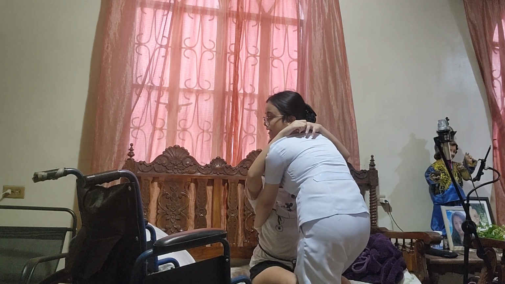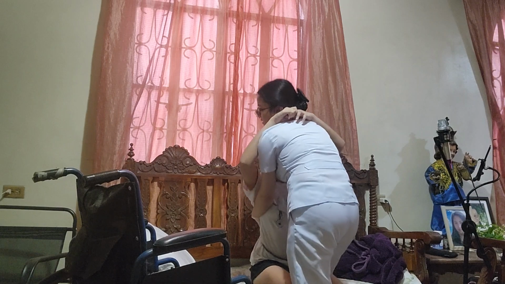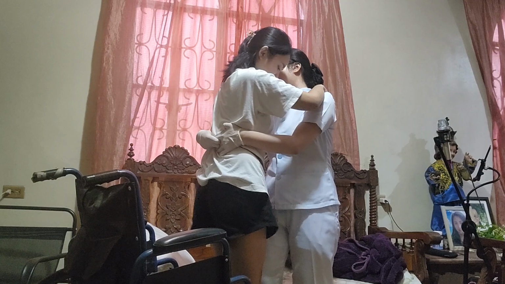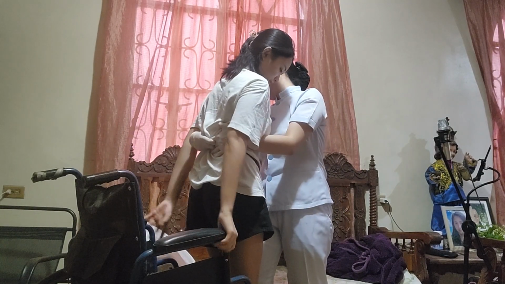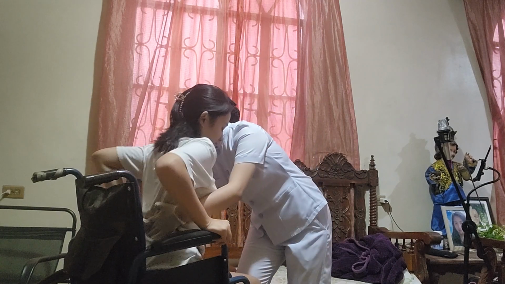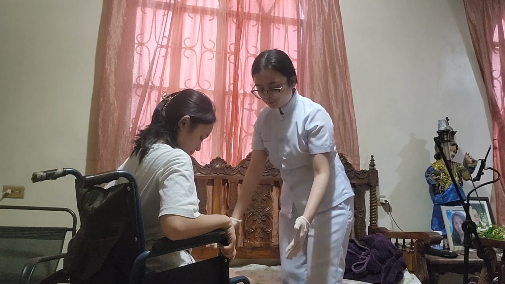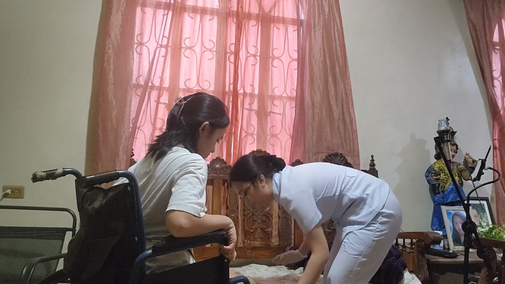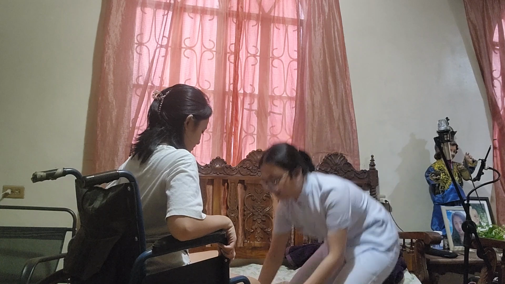The patient to stand and put her on the wheelchair. So, ma'am, 1, 2, 3. Nararamdaman niyo na po ba yung parts sa wheelchair? Then, just like that. And then, of course, you will need to bring down the foot support, and then place the patient's feet on them.